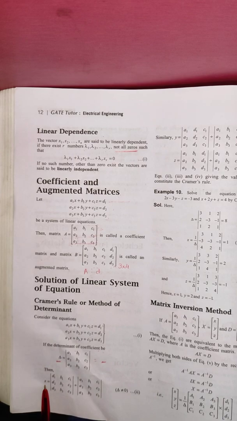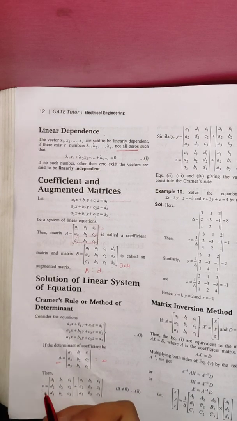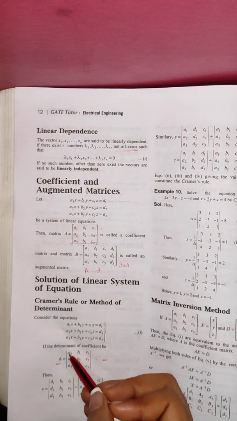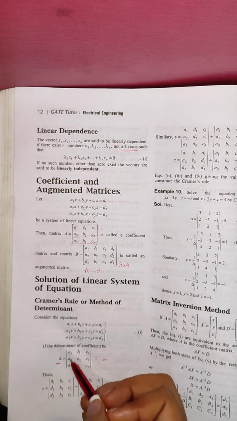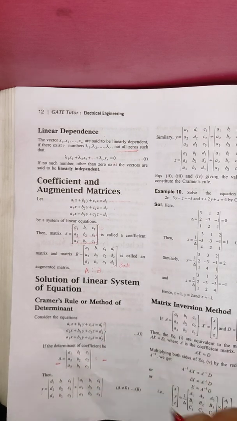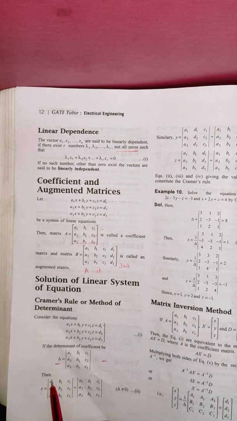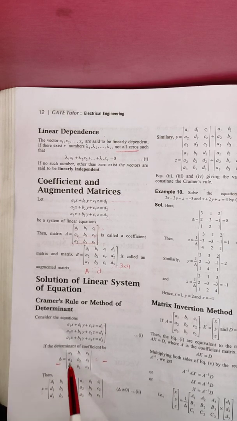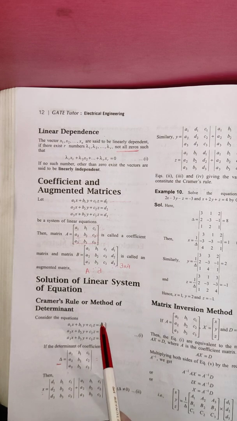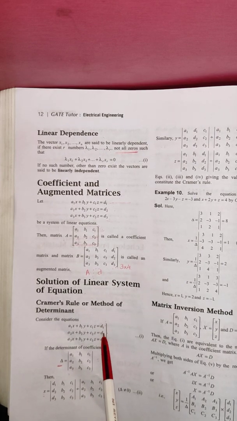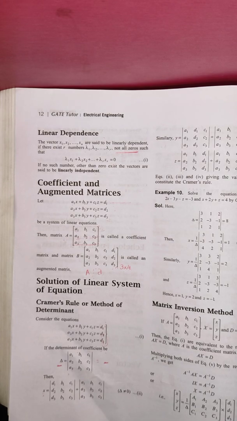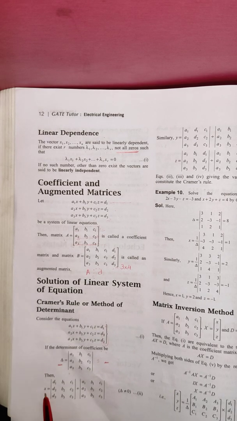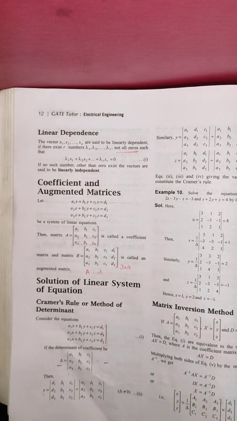Then say x is equals to first column of del को इंटरचेंज कर देंगे d1 d2 d3 से. डेल वाले मैट्रिक्स में फर्स्ट कॉलम के एलिमेंट्स को हम रिप्लेस कर देंगे विद द कांस्टेंट d1 d2 and d3, and when it is divided by del, this gives x.